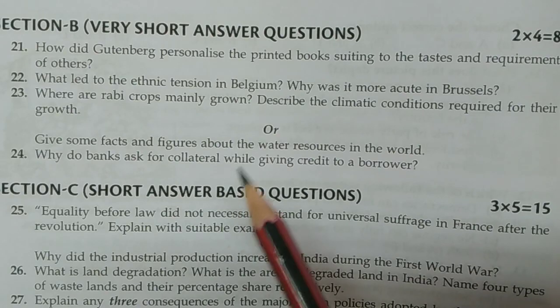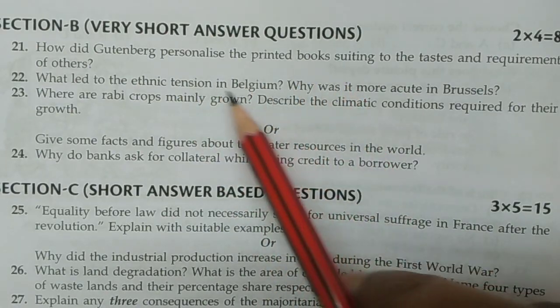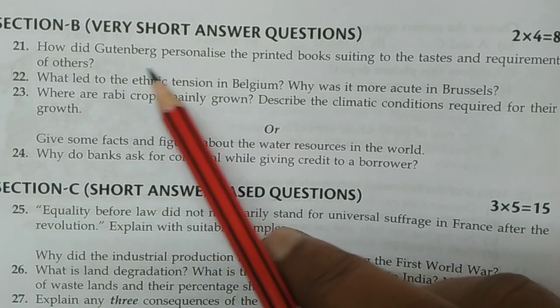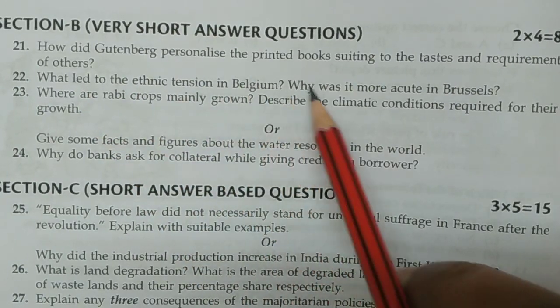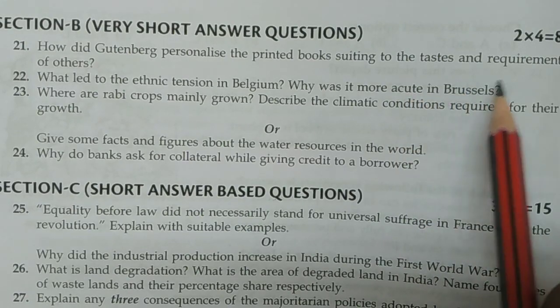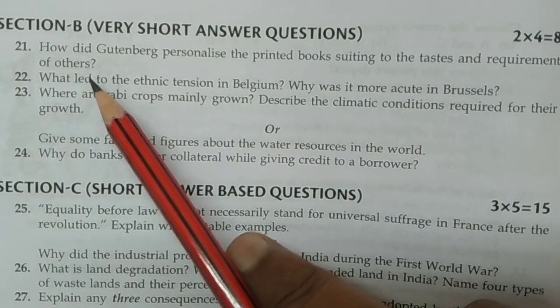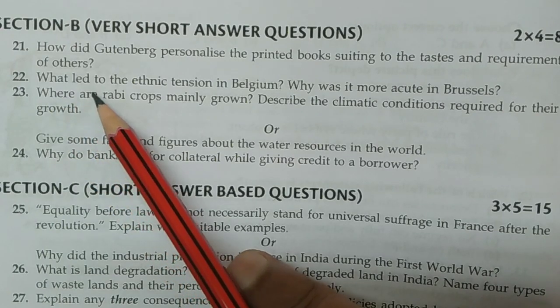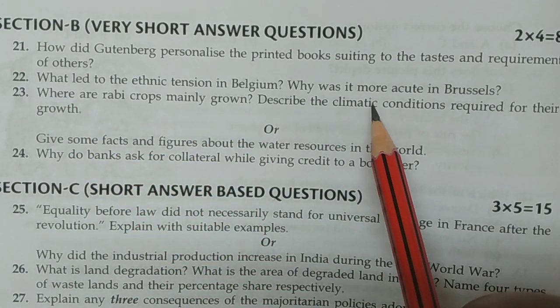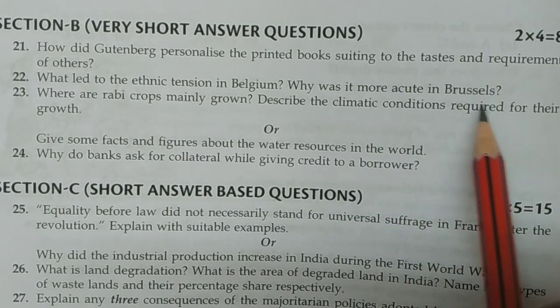So let's start now. Very short answer type questions from here. Question number 21: How did Gutenberg personalize the printed books suiting the tastes and requirements of others? Next, question number 22: What led to the ethnic tension in Belgium, and why was it more acute in Brussels?